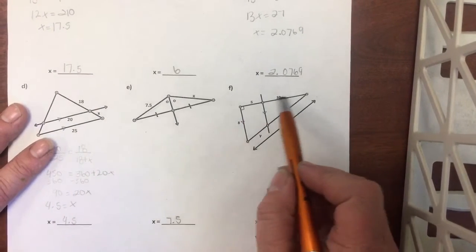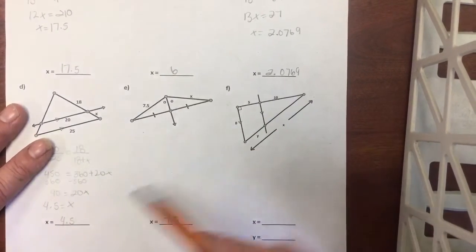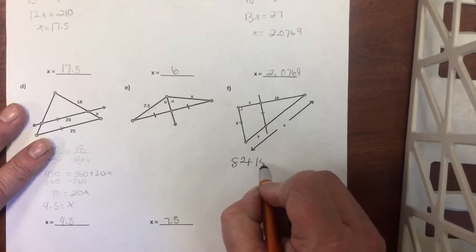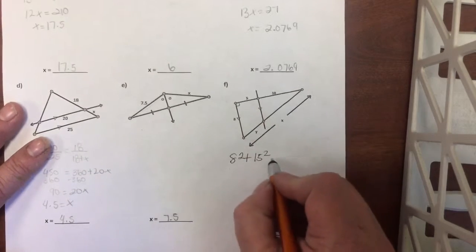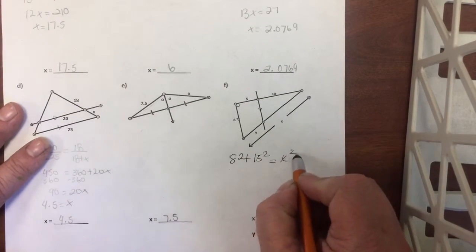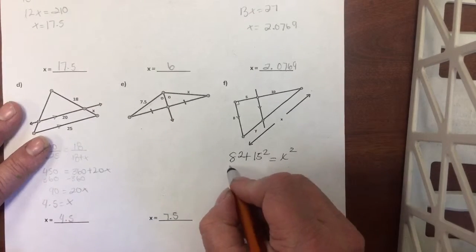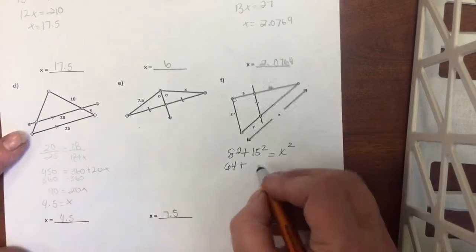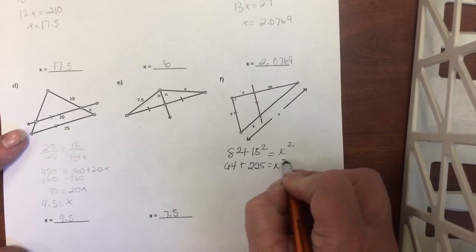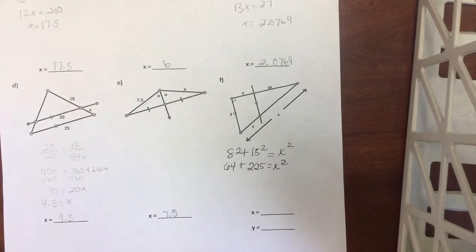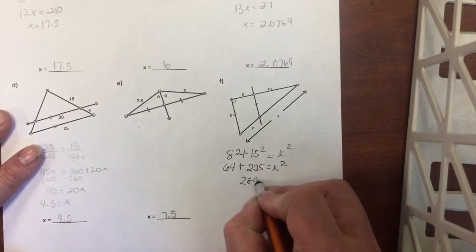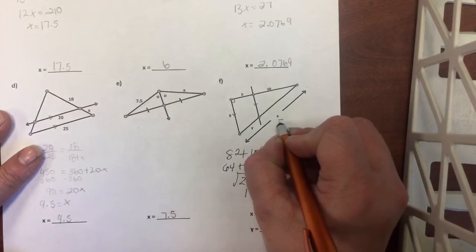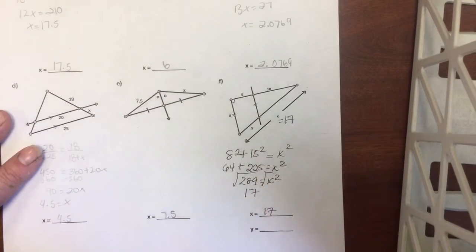Okay. Do you see the big triangle right there is a right triangle? So I have 8 squared and this whole distance is 15 squared. 8 and 15 are legs. And it equals this whole distance, x. Does that make sense? So 8 times 8 is 64. 15 times 15 is 225. And then I add them, and I get 289 equals x squared. I take the square root of 289 and I get 17. So x is 17. Does that make sense?